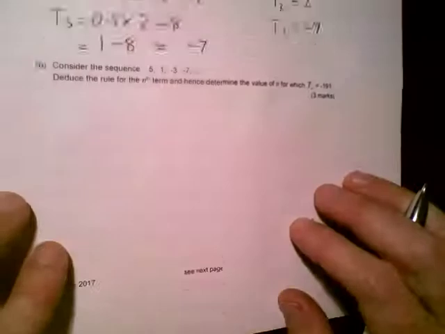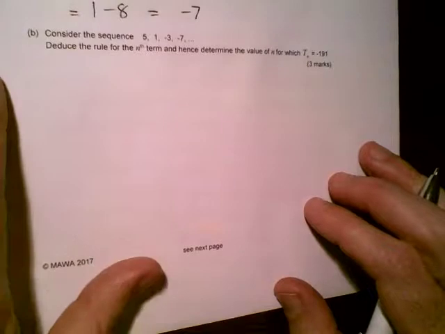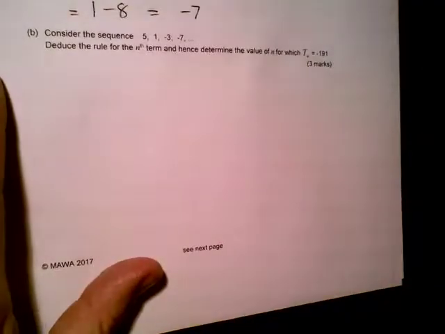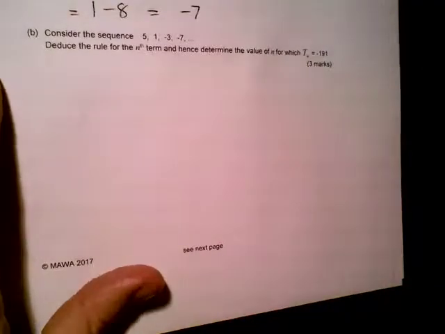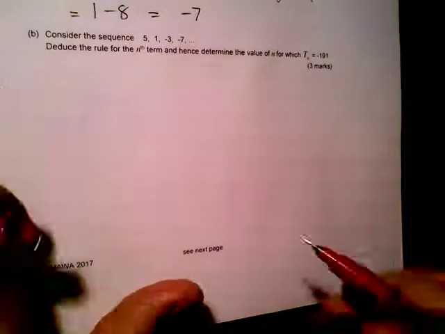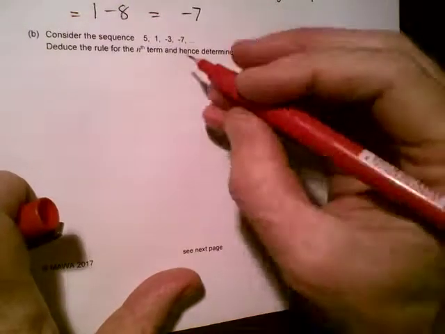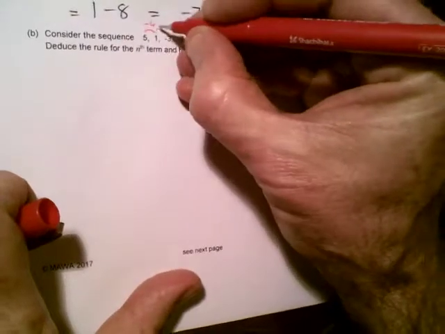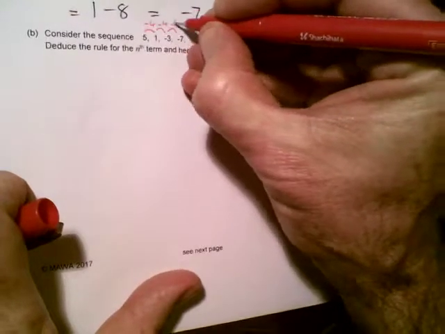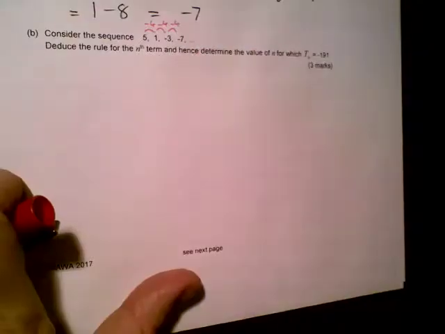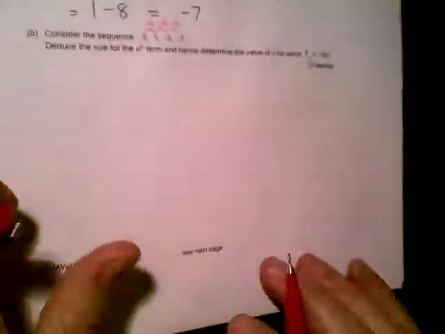Okay, so it goes on to the second part of the question here. Consider the sequence. So a completely different question. Consider the sequence 5, 1, -3, -7. You can see with this sequence that we're getting 4 subtracted each time. So it's got a common difference here of -4, which means it's an arithmetic sequence.